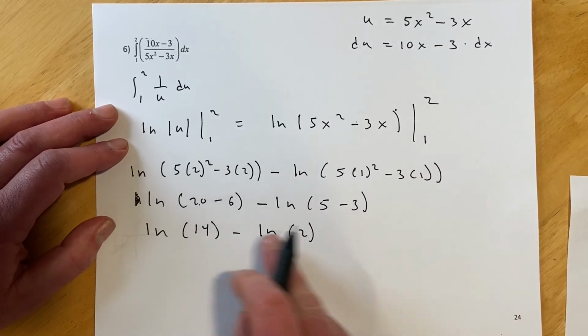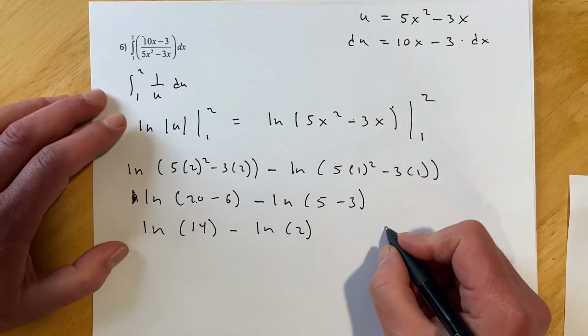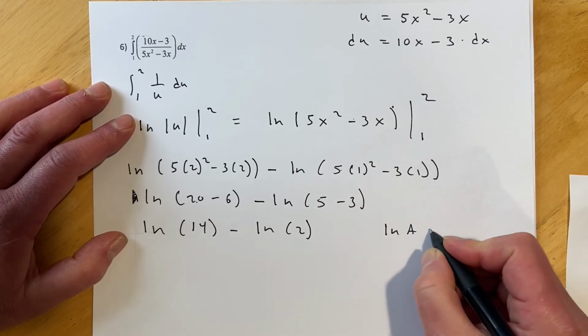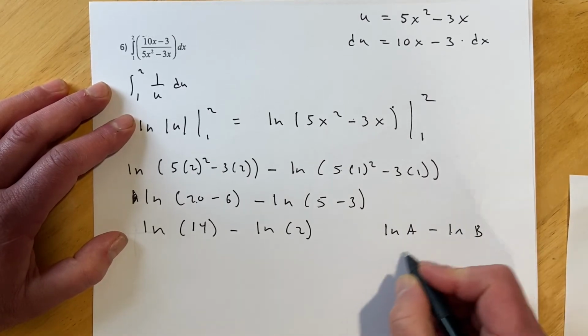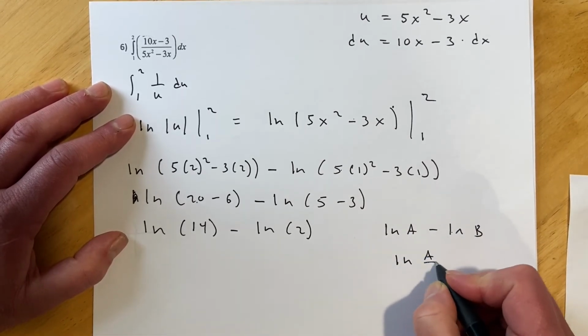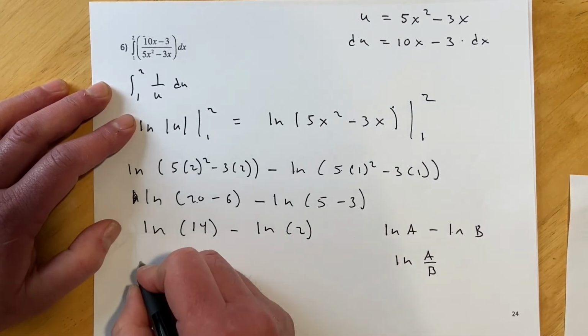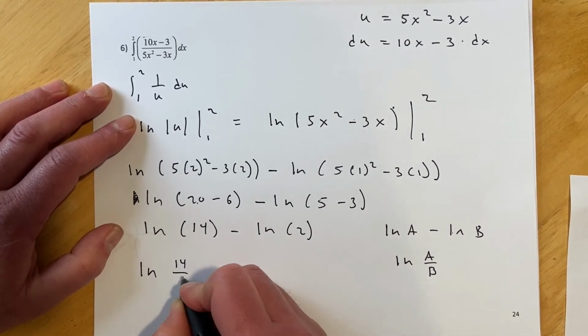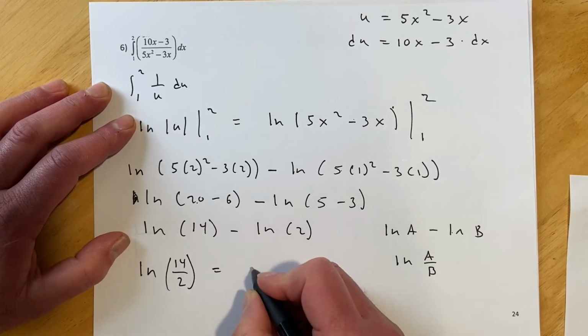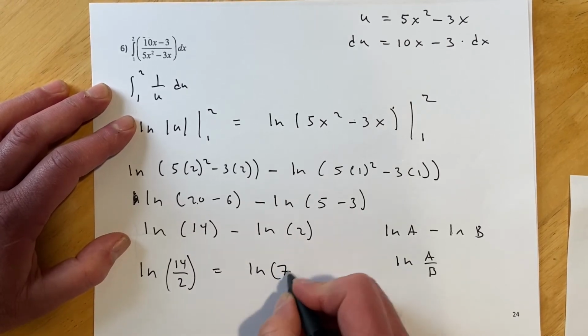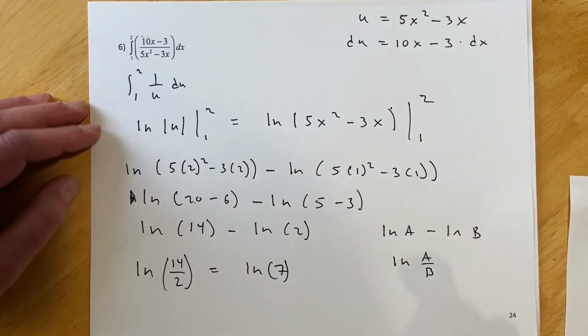And you gotta be a little careful there, those are both numbers. And we have that property that said if we have ln A minus ln B, I can write that as natural log of A over B, which means I'm going to be able to simplify. So ln of 14 over 2 is really the same thing as ln 7. So we want to make sure we get that into simplest form.